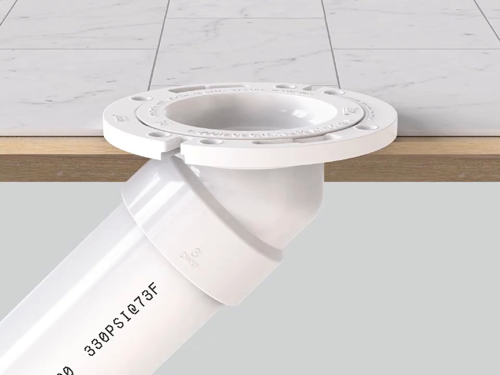Toilet flange. The best practice is to install the toilet flange on top of the finished floor. If you install the toilet flange flush with the finished floor, or even below the finished floor, leak paths will form because the flange won't be at the correct height to accept the horn at the bottom of the toilet.